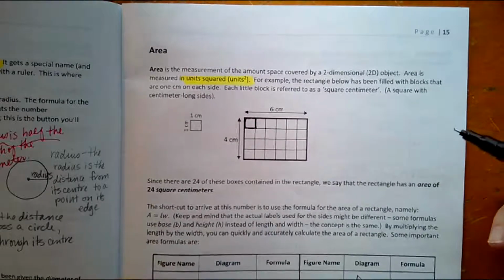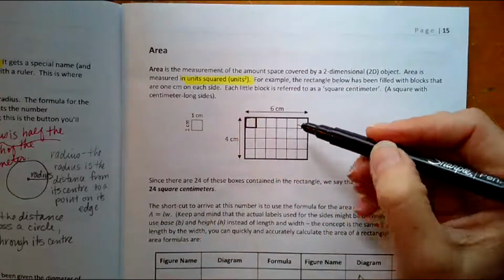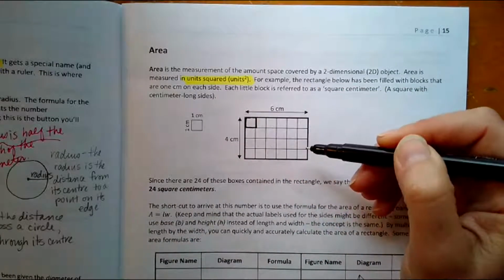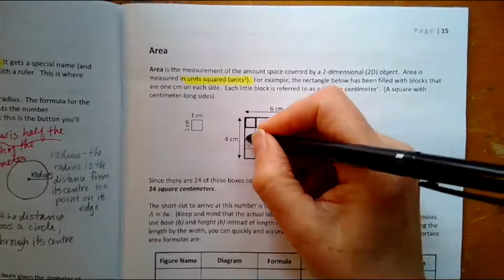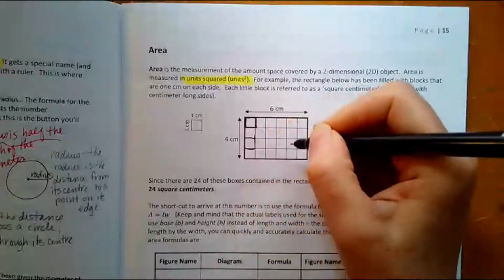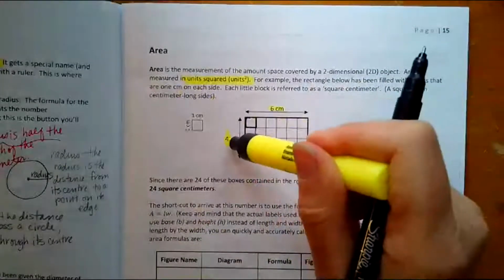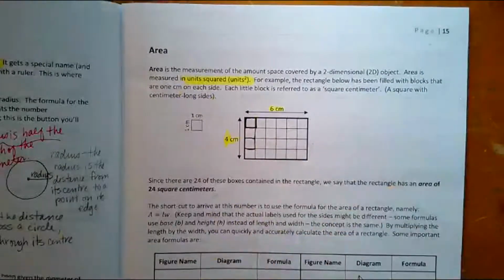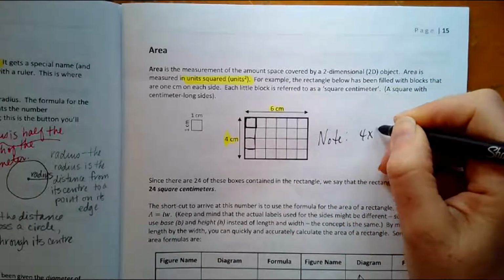Since there are 24 of these boxes, we say that the rectangle has an area of 24 squares, right? 24 square centimeters. Each centimeter or each square is measured in centimeters. That's why we say it's 24 square centimeters. So instead of kind of drawing each shape in its grid form and then counting the squares, as long as we know the two dimensions, right? Another way to get these 24 squares is just to multiply 4 times 6 equals 24.